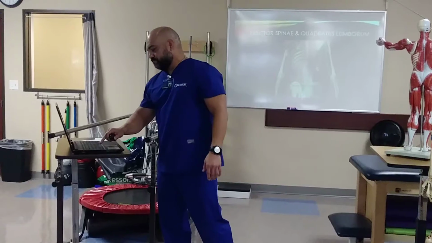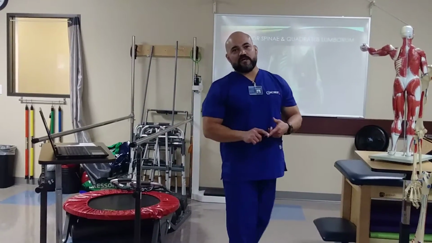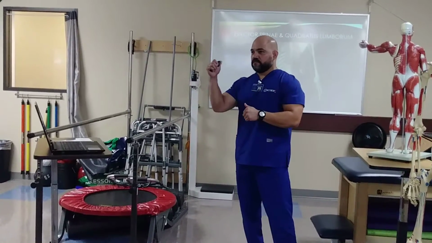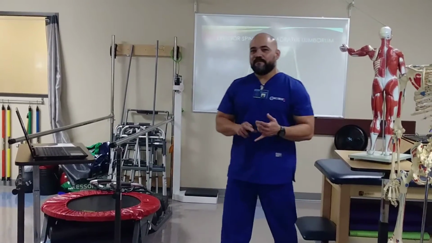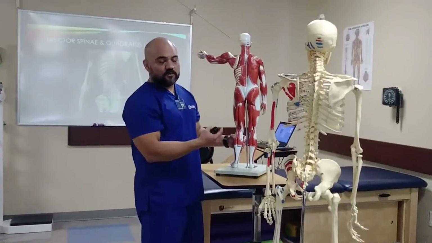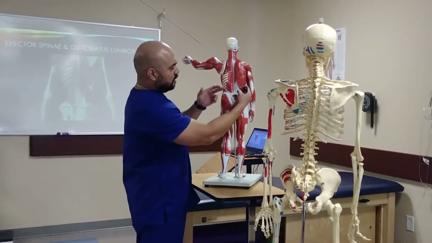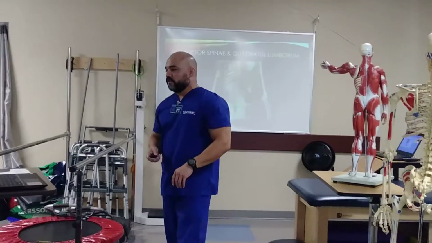Before I get to that, can anybody tell me exactly where those muscles are located? I know I said they're in the back, but they're specifically located. They run parallel. The erector spinae run parallel with the vertebral column, and the quadratus lumborum are underneath that on either side of the vertebral column. Okay, so let's get into it.